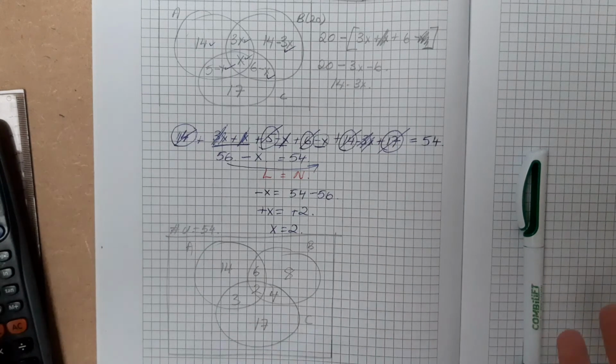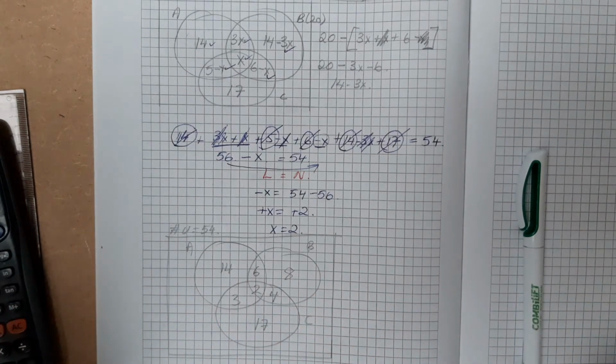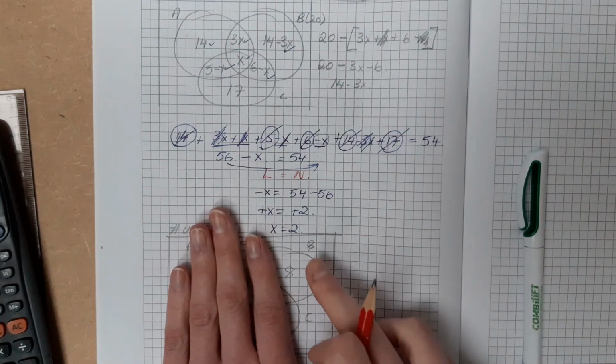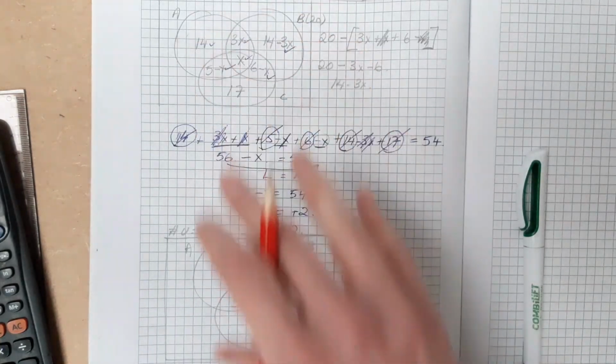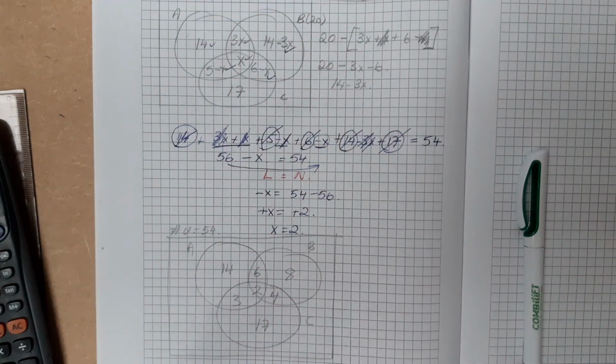But you might be asked, how many students just studied B? And you'd be able to just tell the number then. But yeah, once you do find your value for x, it's good practice to put the numbers back in as what they actually would be.